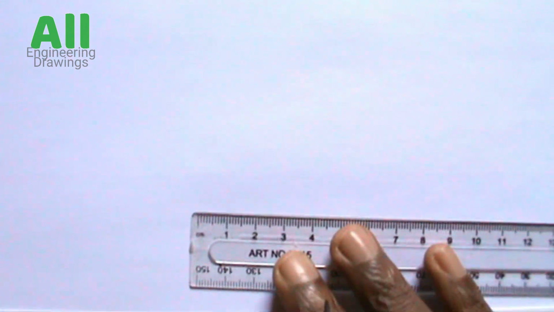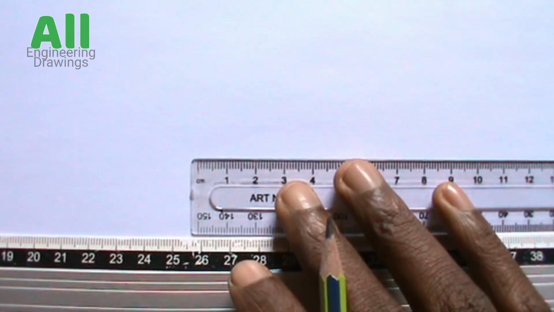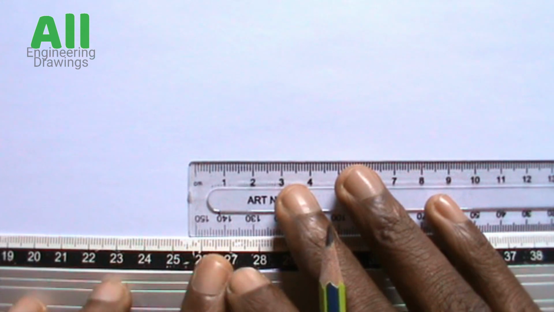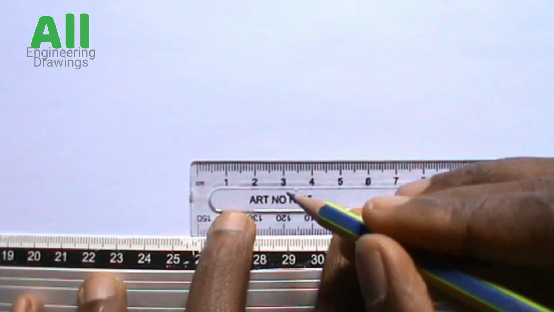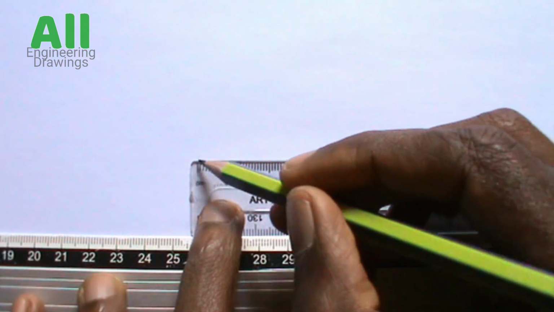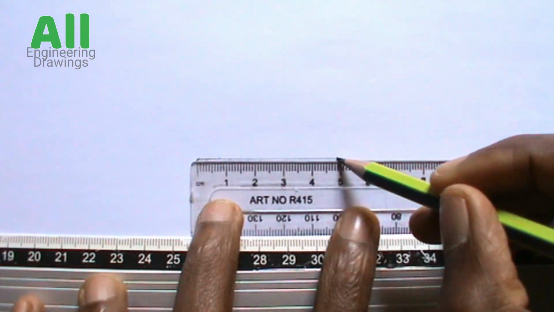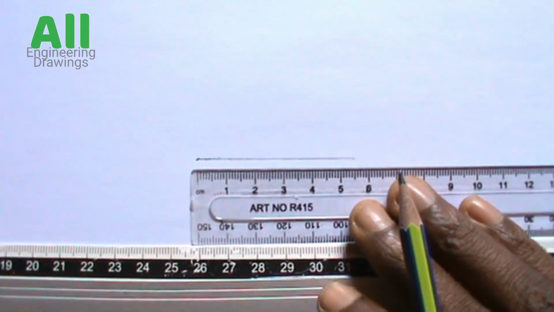To draw a thin horizontal line, you have to use your T-square to support your ruler this way. Then you can now draw the horizontal line to the required length. You can label the line.